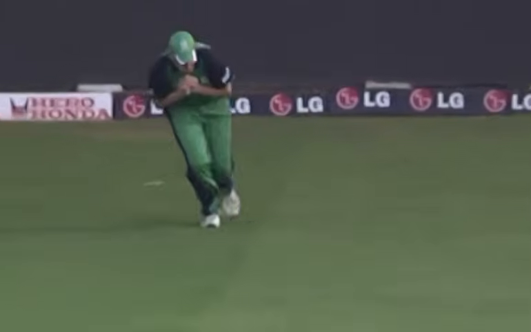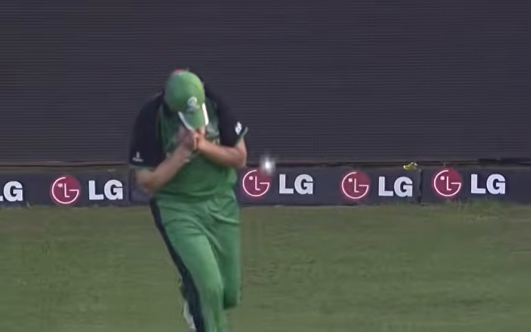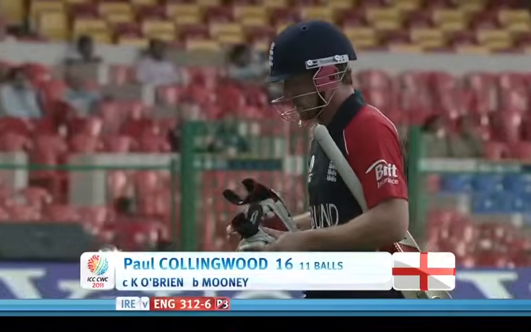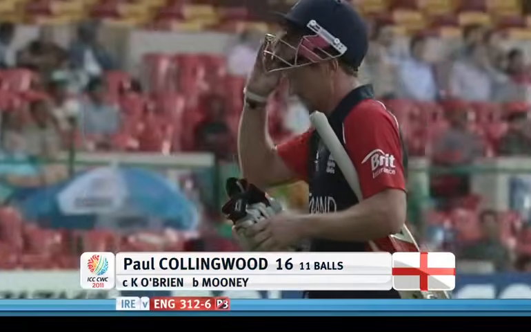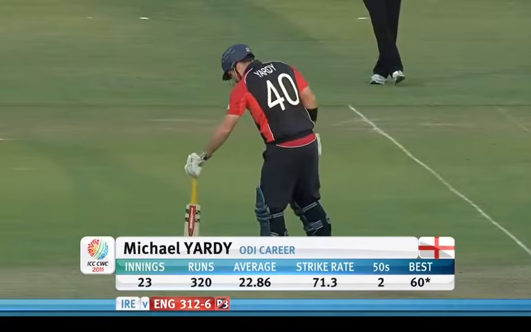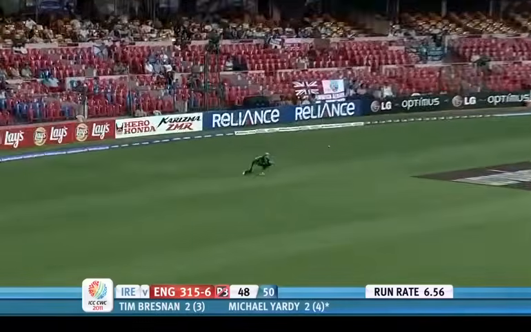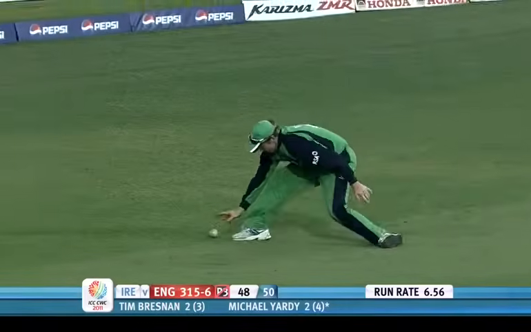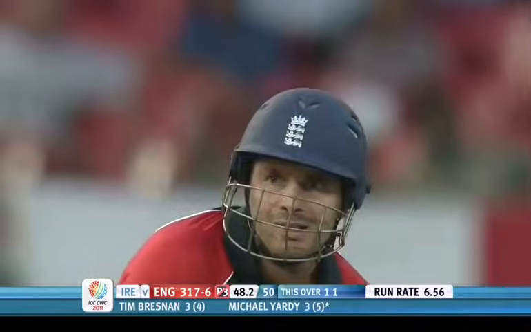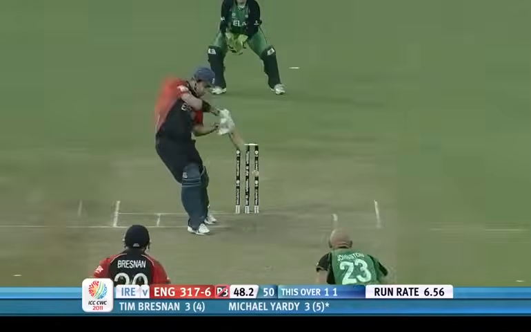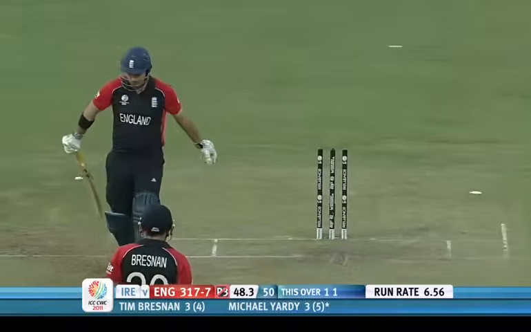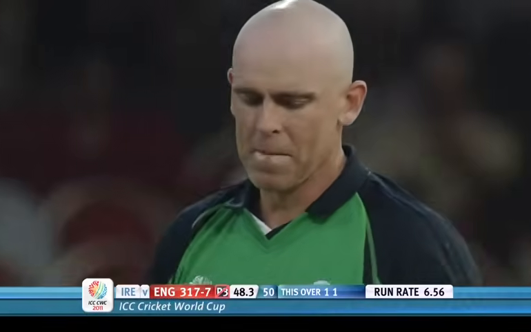And the huge hit of moments ago, this time it fell well short of the boundary edge, and Collingwood has gone for 16. England 312 for 6. Michael Yardy next in. 13 from the previous over, but a wicket. Leg side, Yardy, fielder there, drops him! Bowled in. Good bowling, 50th wicket, Trent Johnston.